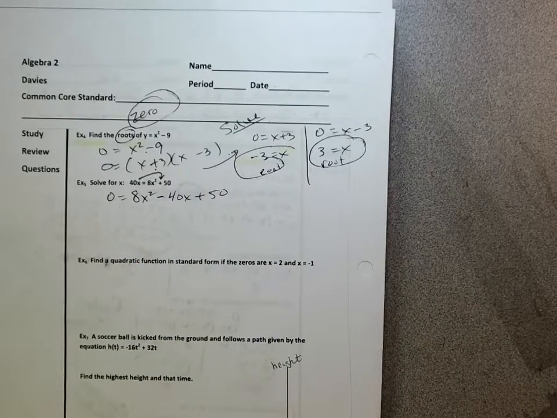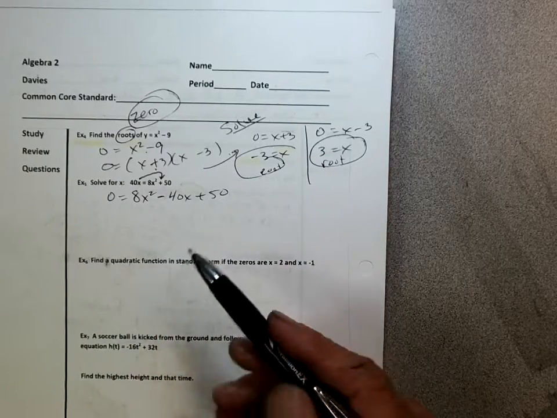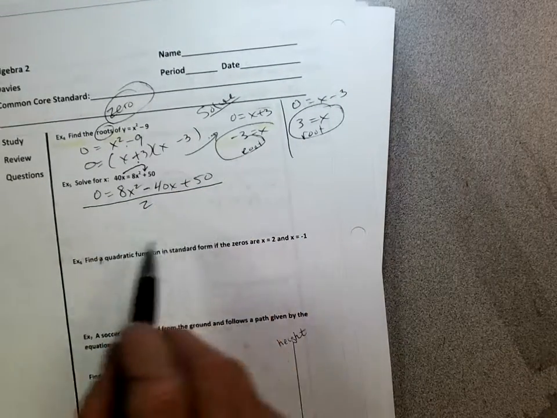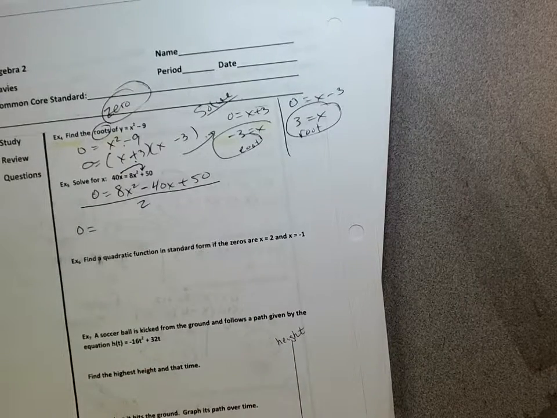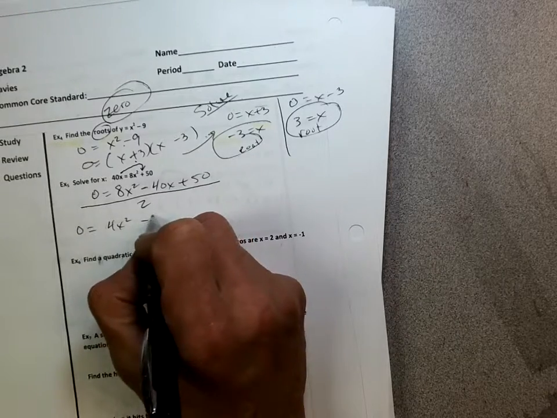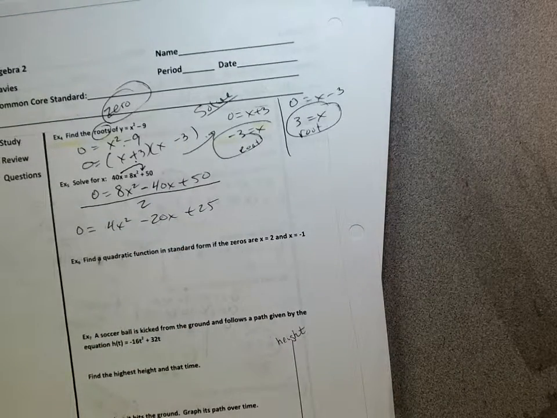Now that looks kind of hard to factor, so what I'd like to do is make smaller numbers. What I notice is that all three of these numbers are divisible by 2. So I'm going to take the entire equation and divide everything by 2. When I divide 0 by 2, it's just 0. So I'm actually making this problem a lot easier for myself. I'll get a 4x squared minus a 20x plus a 25. Now this I could probably factor.